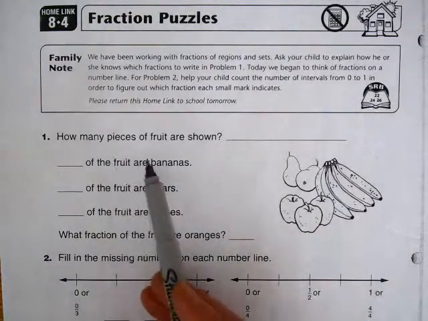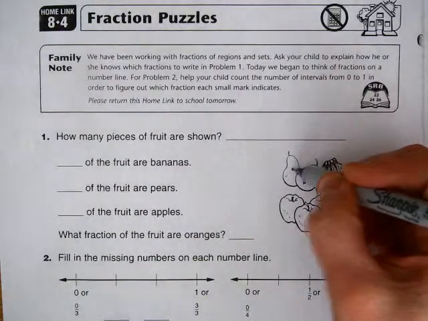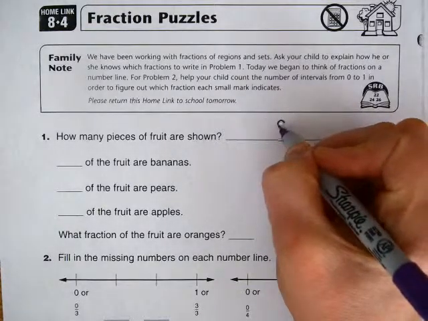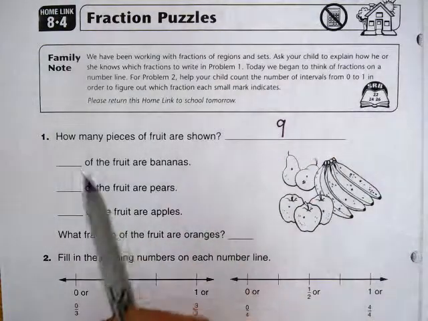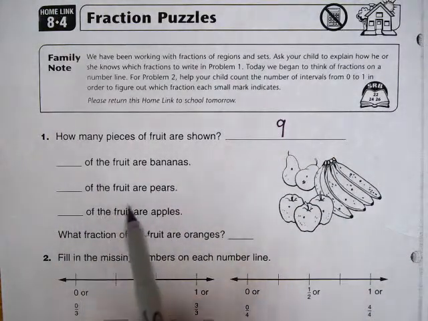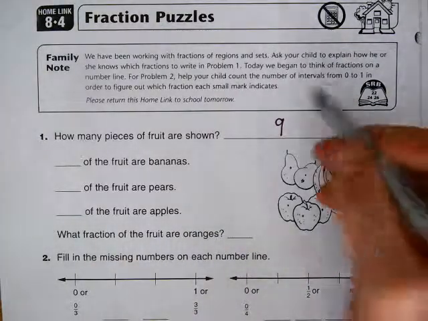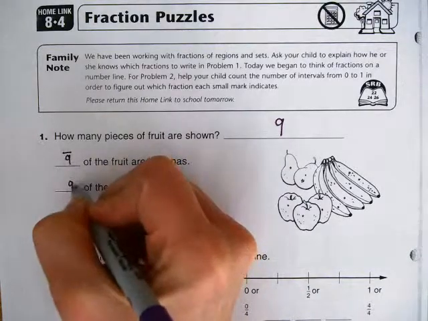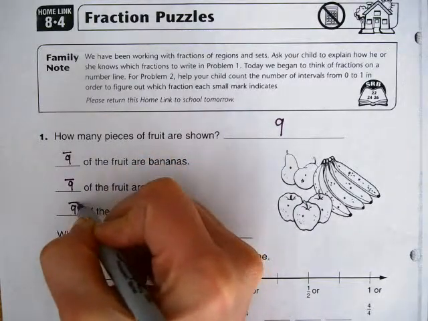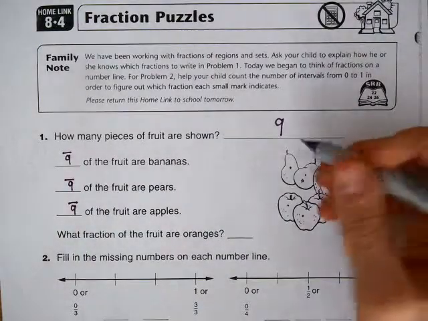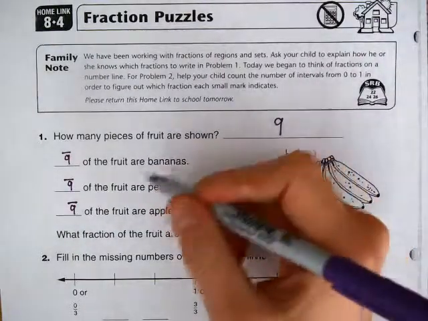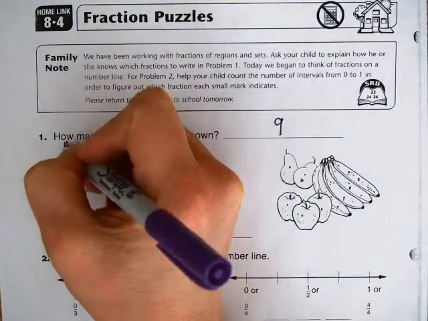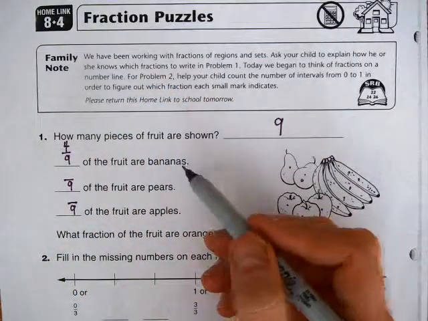Number 1. How many pieces of fruit are shown? So we count them. 1, 2, 3, 4, 5, 6, 7, 8, 9. There are 9 pieces of fruit shown. Okay, and so this wants to know what fraction of the fruit are bananas, which fraction are pears, and which fraction are apples. Well, we know there are 9 pieces in all, so the 9 is going to be the denominator in every single one of these problems here. And then the top number is going to be how many pieces of fruit there are of those kinds. So bananas, there are 1, 2, 3, 4 bananas. So 4/9, 4 out of 9 of the fruit are bananas.